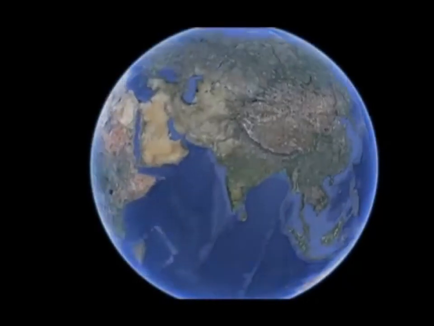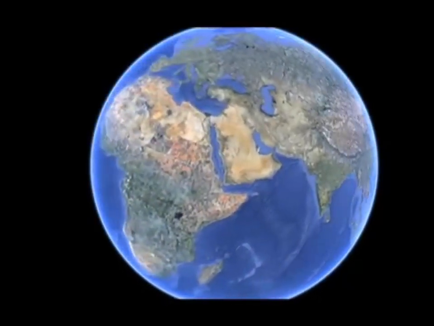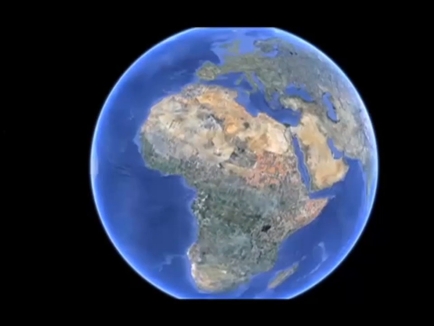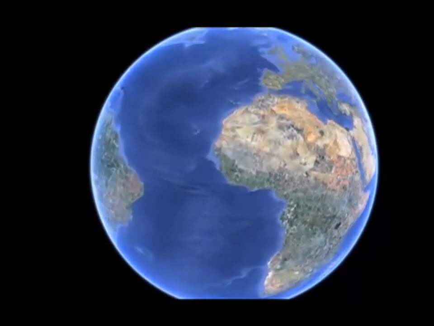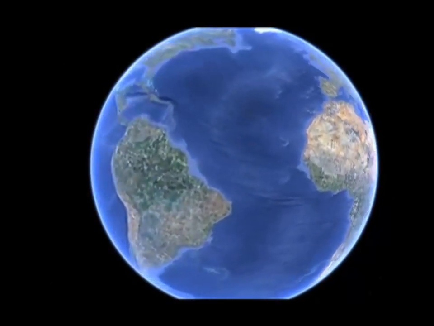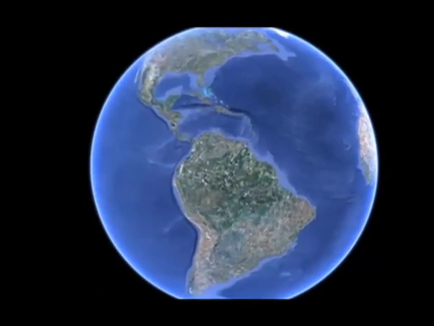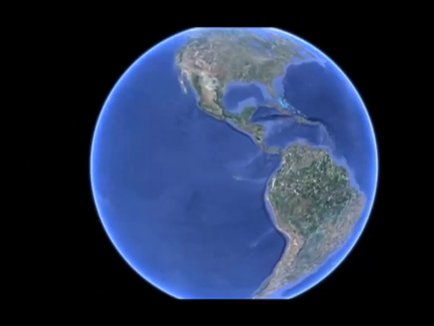Earth, our home in the vast universe. The Earth's circumference is nearly 25,000 miles from start to finish. There are so many places on the Earth. How is it possible to precisely locate just one of them?